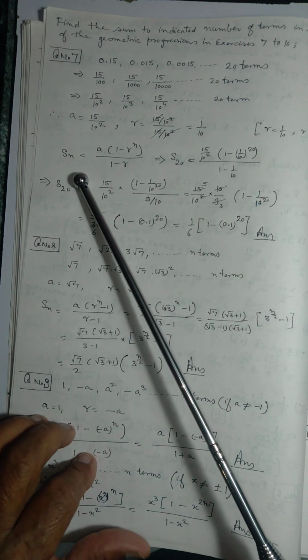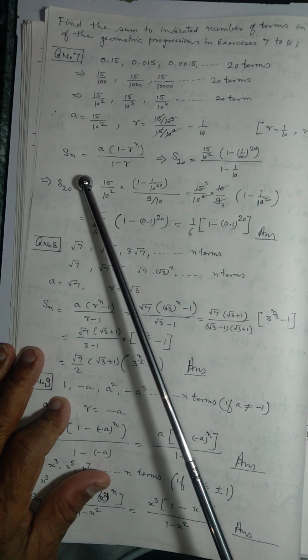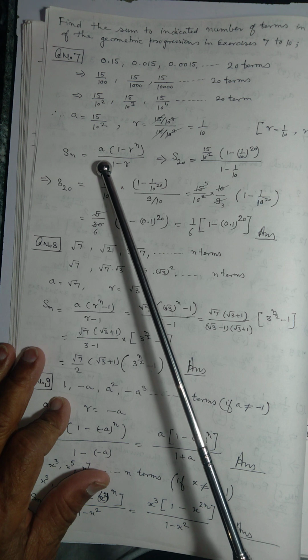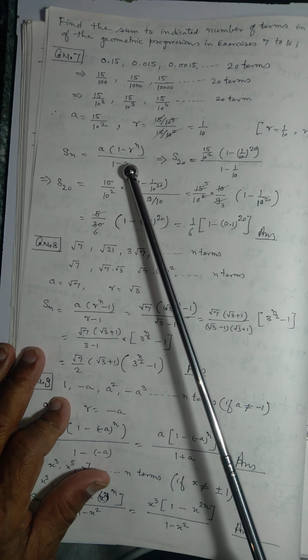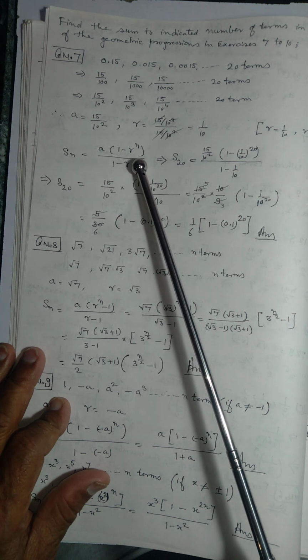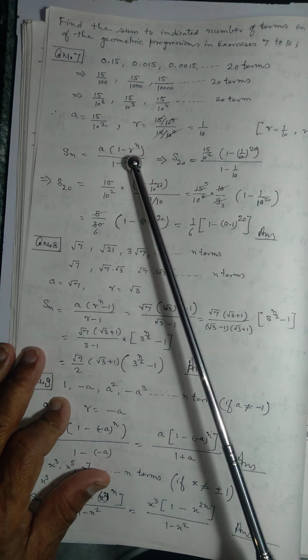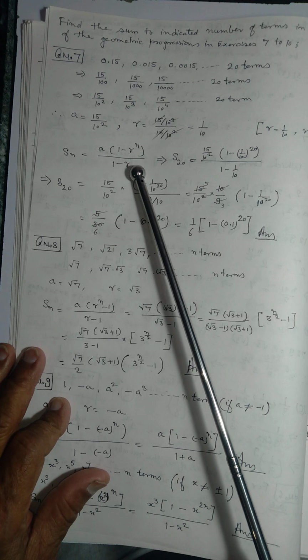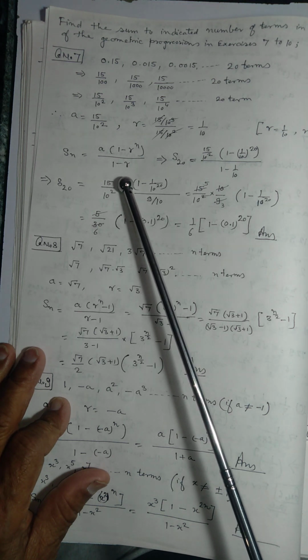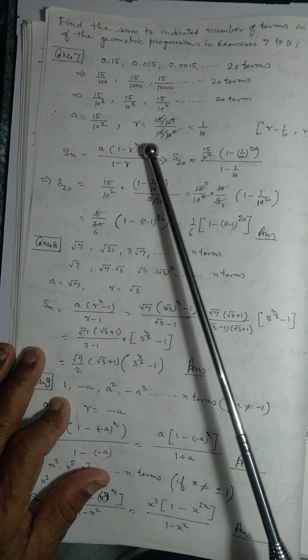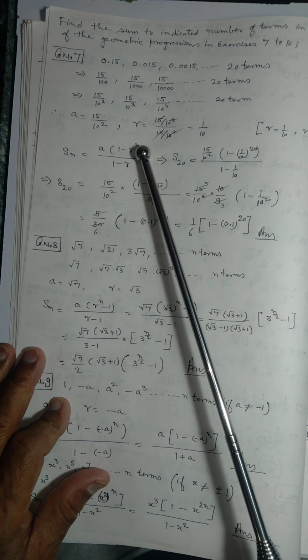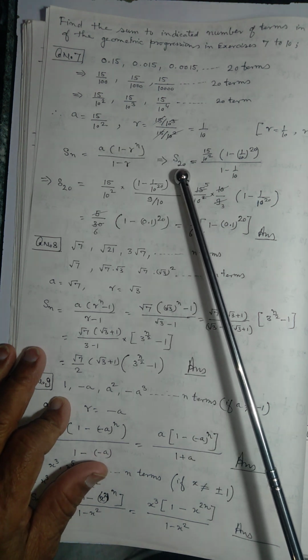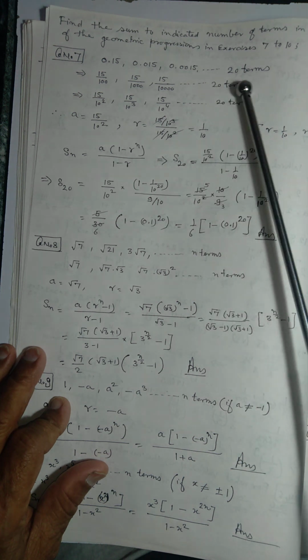So summation of n terms will be equal to, formula लिखा हूँ मैंने, A means first term, in bracket 1 minus R, means common ratio, raised to power n, divided by 1 minus R. ये कब, जब कॉमन रेशियो 1 से छोटा होता है उस समय ये लागू होगा फार्मूला. अगर बड़ा होता तो हम 1 को इधर रख देते, बस दैट्स ऑल. So now come to the 20th term निकालना हमारे को.